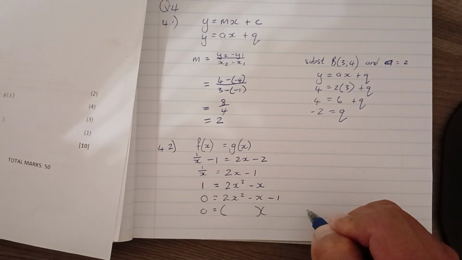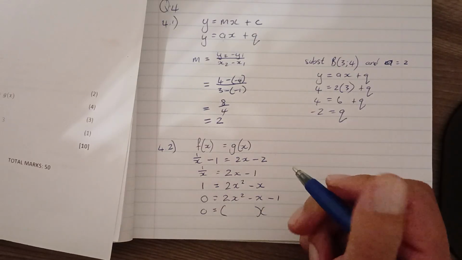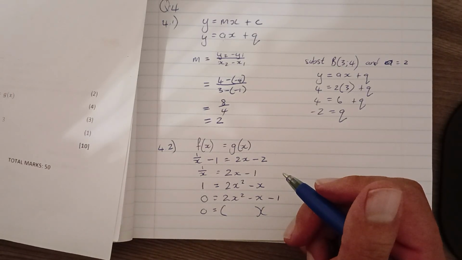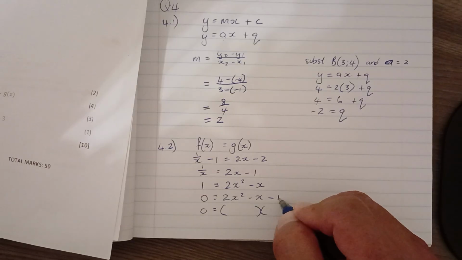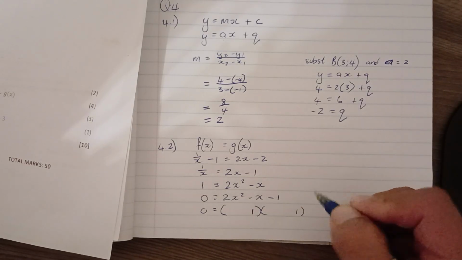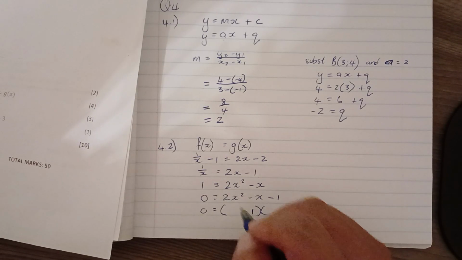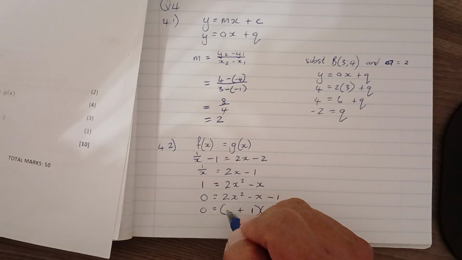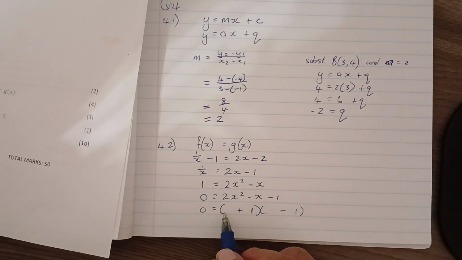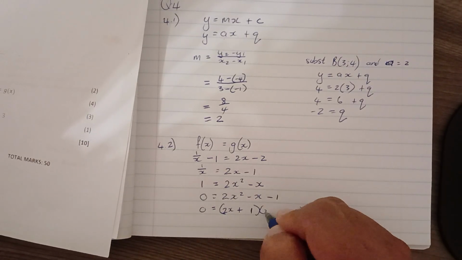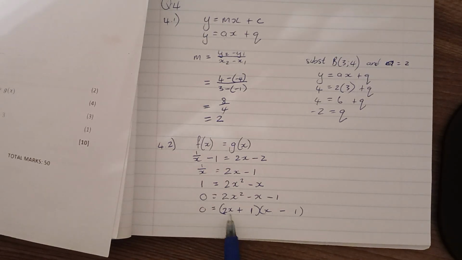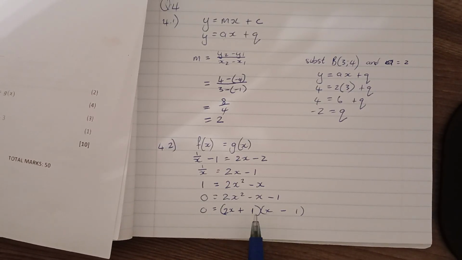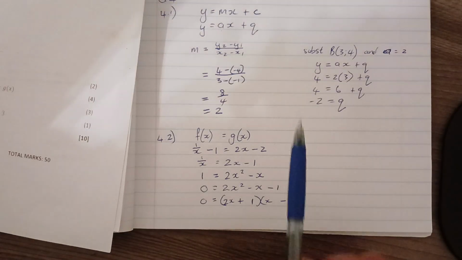Okay, when we factorize, because 1 is a prime number, it's just 1 times 1 that gives me 1. That's a negative at the back, so it needs to be opposite signs. What times what gives me 2x squared can just be 2x and x. But let's see if this now is in the right order. So 2x times x gives me the 2x squared. 2x times negative 1 will give me negative 2x. That times that is positive x. Yeah, this is correct.